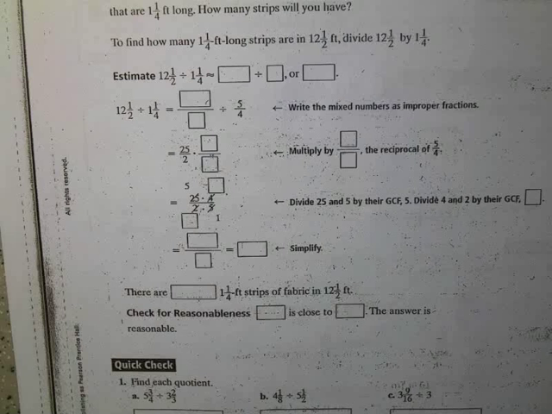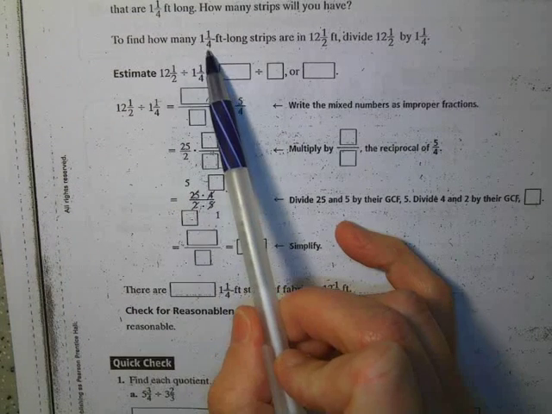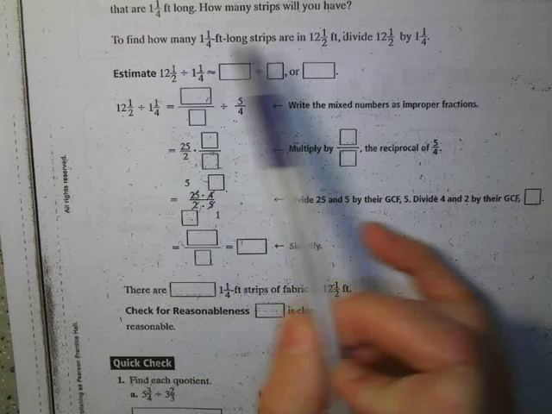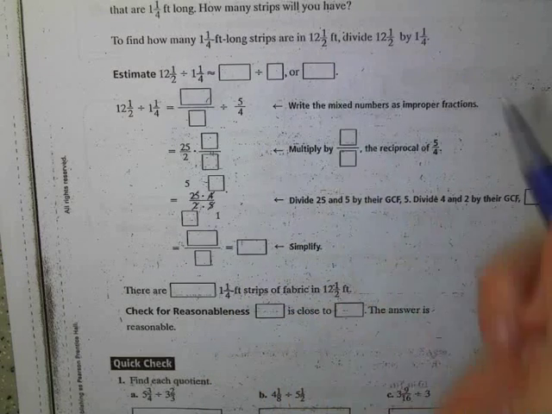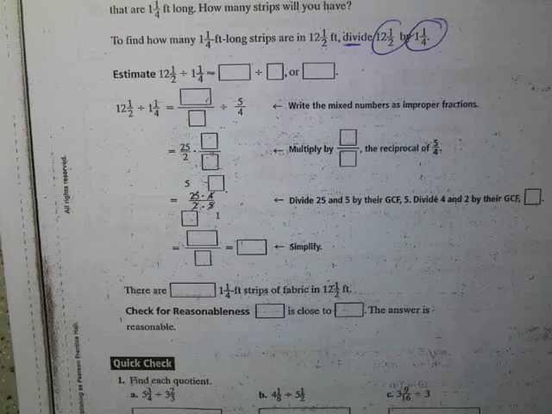Our next example says that you have a piece of fabric that is 12.5 feet long. You need to cut it into strips that are 1 1/4 foot long. How many strips will you have? So to find out how many 1 1/4 foot long strips there are in 12.5 feet, we're going to divide 12.5 by 1 1/4.